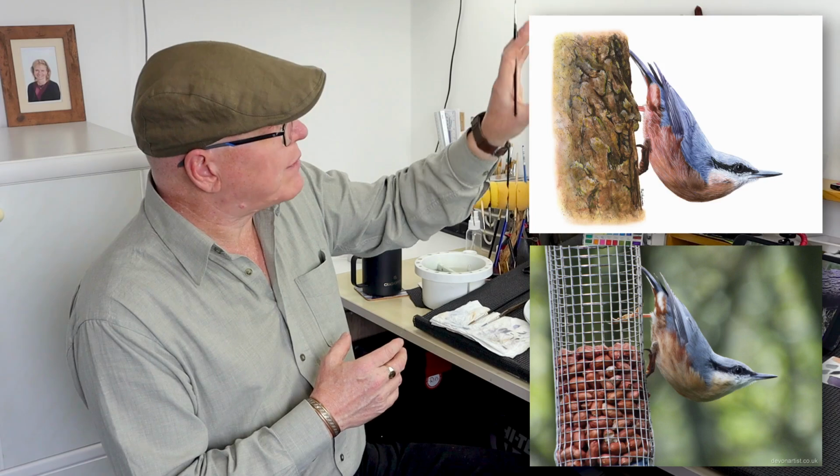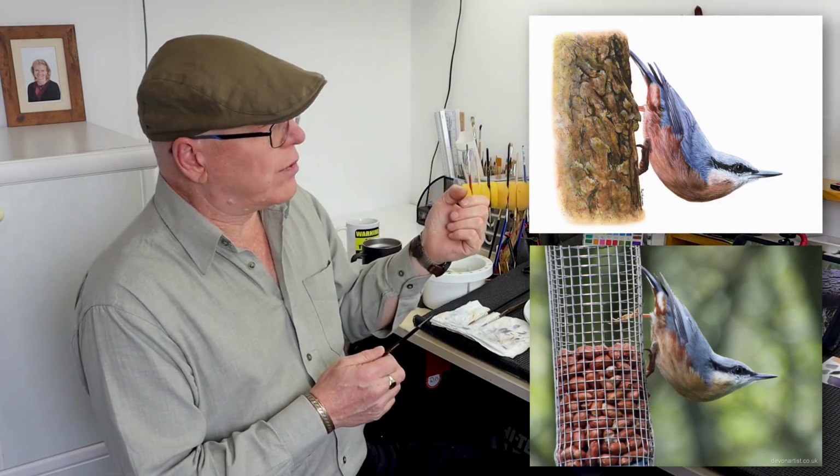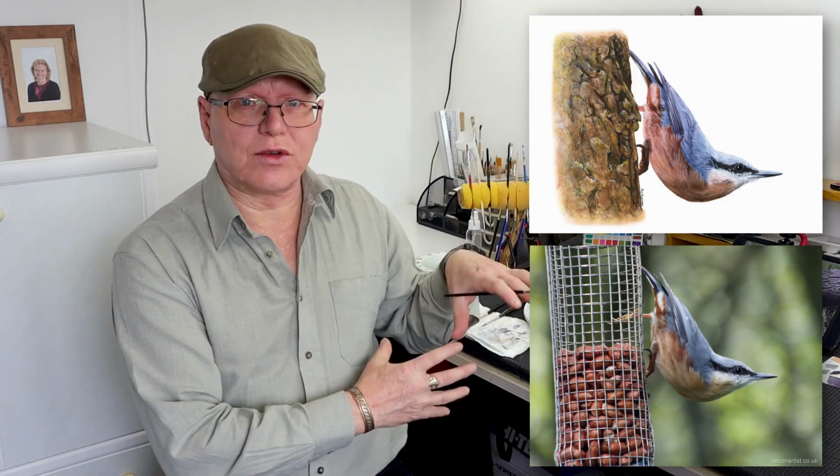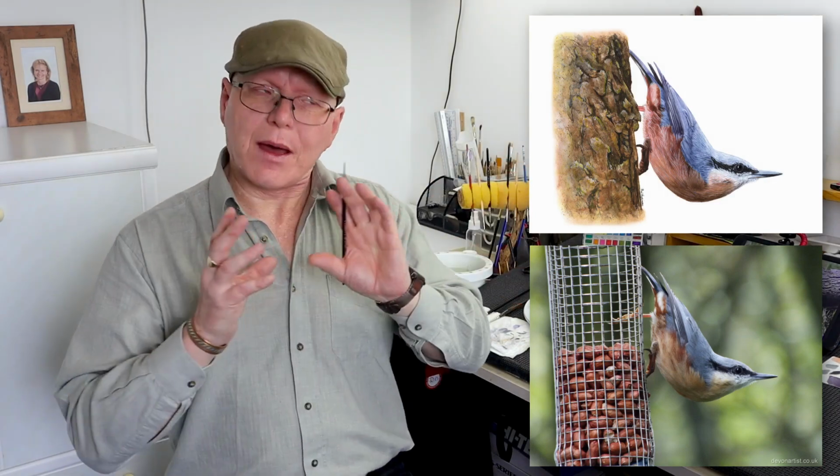And then you've got to think about the shape of the bark as well, and also the texture of the bark. But think about where the light is on that bird as well. It's going to anchor that bird to the tree, just like we spoke about before. And the beauty about painting bark is that you can make it up as you go along.